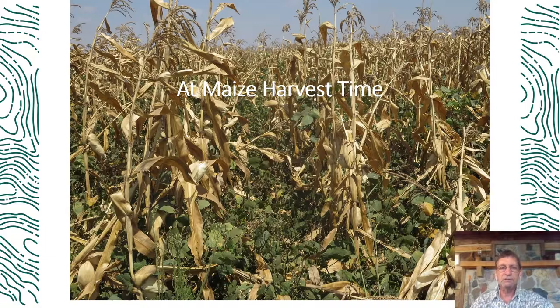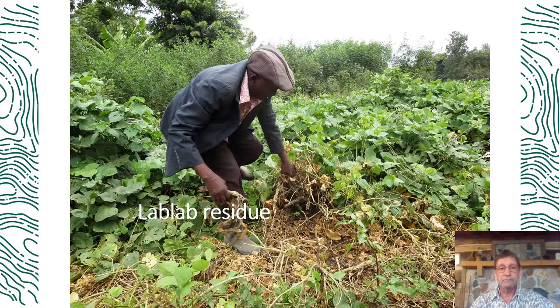Once the maize is mature, then the lablab grows up, produces human food, produces livestock fodder, and keeps our soils covered. This is lablab residue after maize harvest and just before lablab harvest.